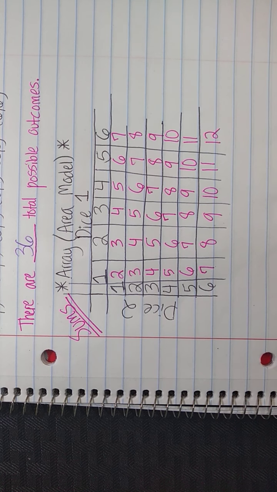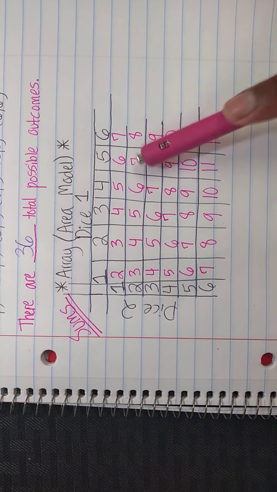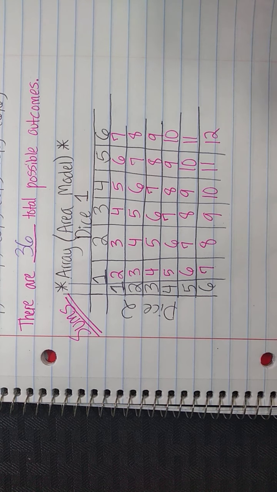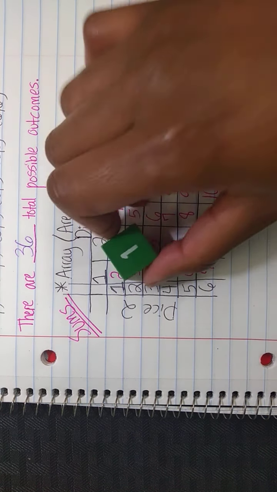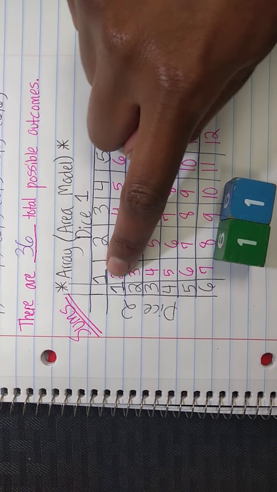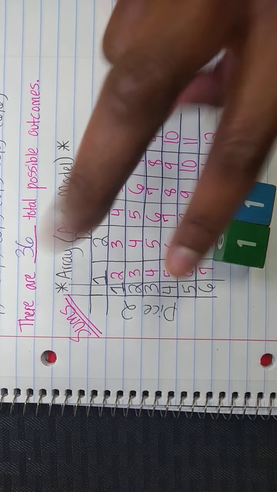Done. So again, it's like a multiplication table, but arrays can represent all different types of operations. This one we've done together represents the sum. So it'd be like this. I roll this cube and it lands on a 1. I roll this cube, it lands on a 1. I would be asking what is the sum of those two outcomes? Well, I can find that right here. 1 the first cube, 1 the second cube is a sum of 2.